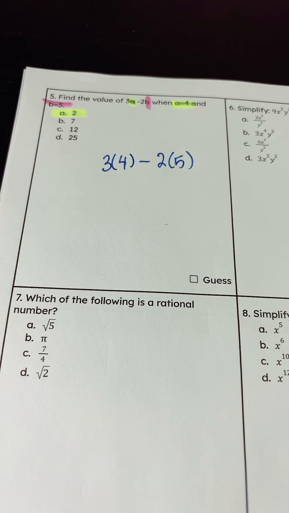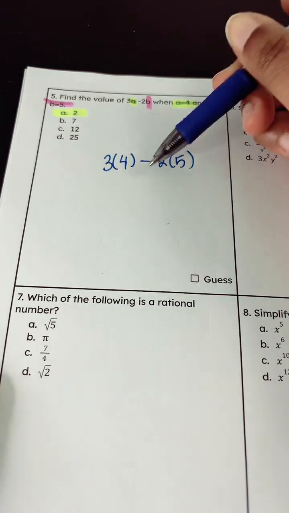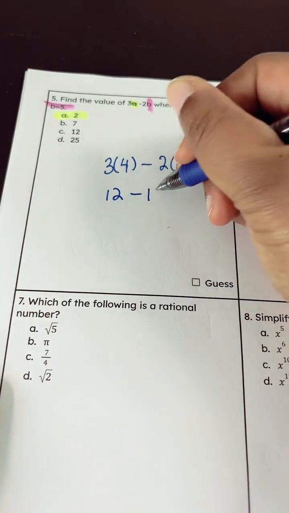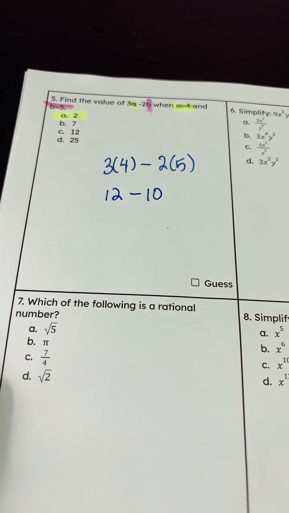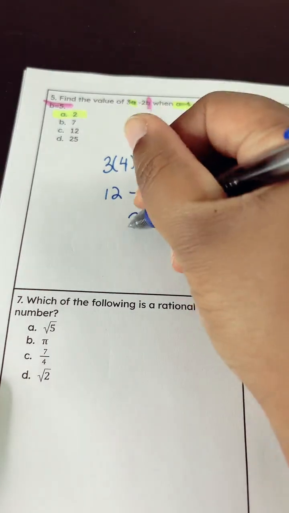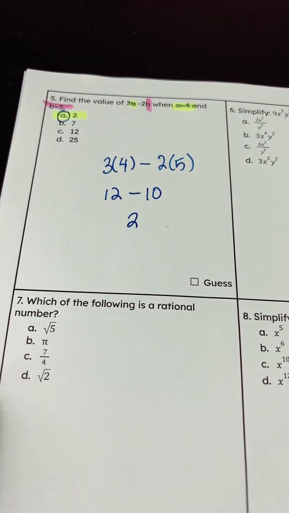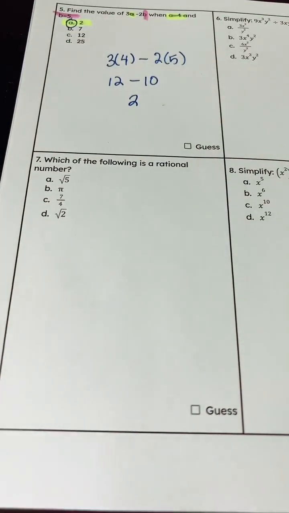Mike said 12 minus 10. 3 times 4 is 12. Minus 2 times 5 is 10. Good. 12 minus 10. I see you. Good, Danielle. And we get 2. Perfect. And yes, A is our answer, like you guys said. Wonderful. Good. Okay, let's go.